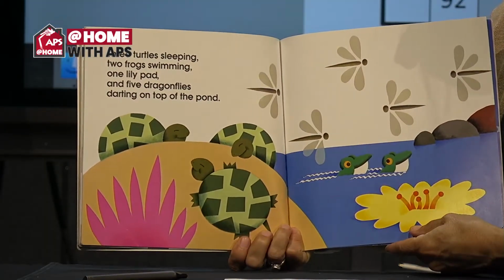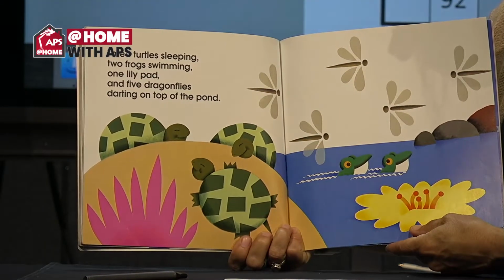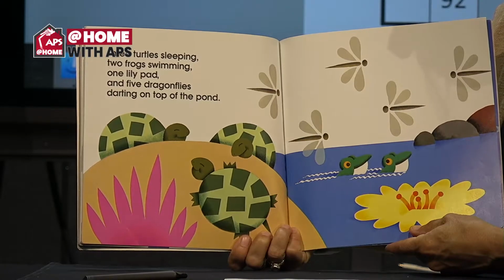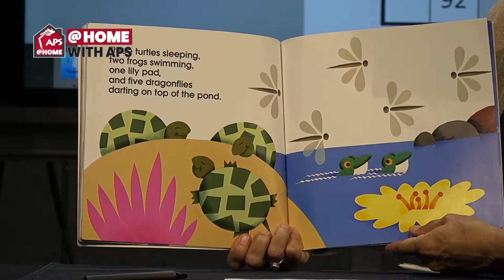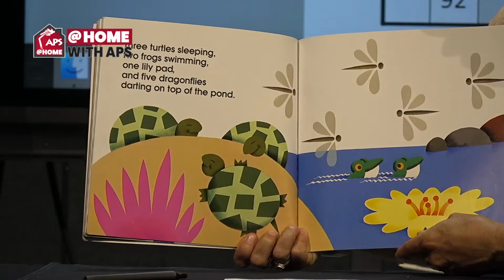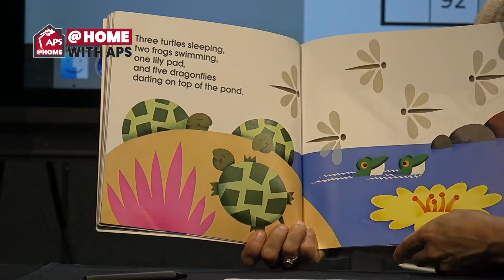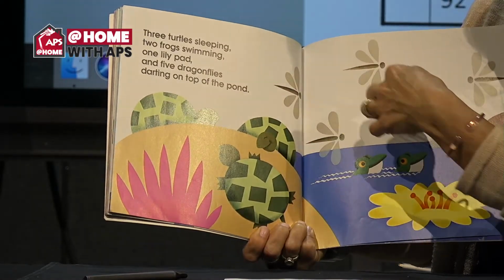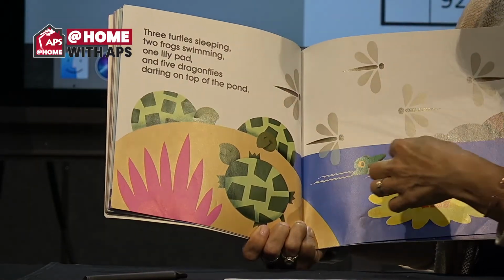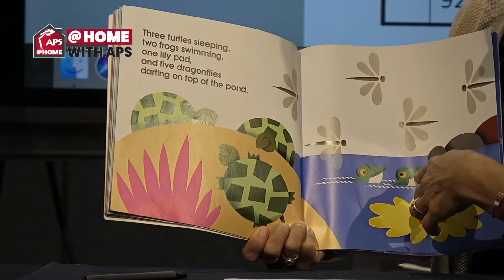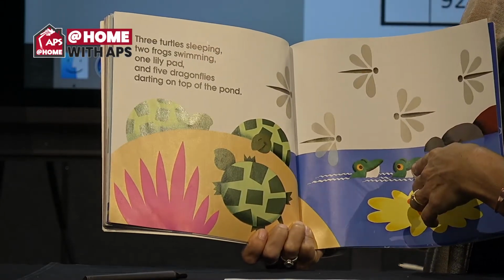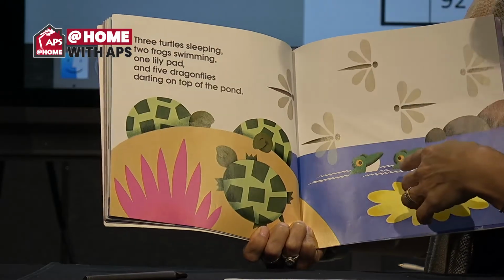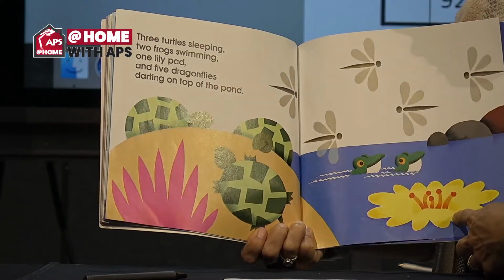3 turtles sleeping, 2 frogs swimming, 1 lily pad, and 5 dragonflies darting on the top of the pond. Do you think that makes 11? 1, 2, 3, 4, 5, 6, 7, 8, 9, 10. What am I missing? The lily pad. 11.